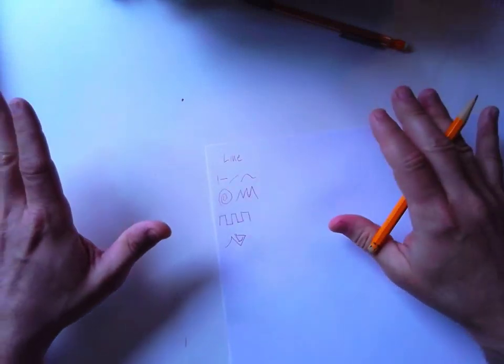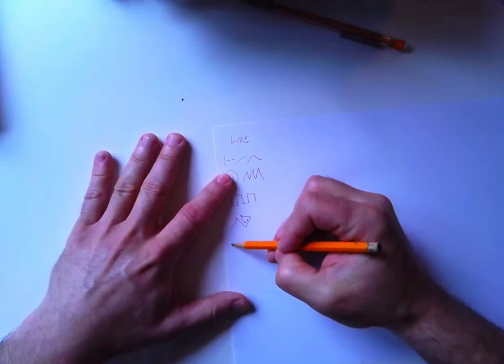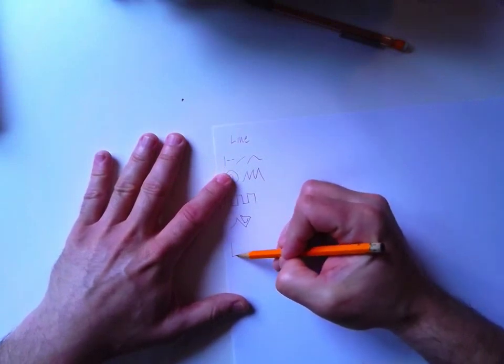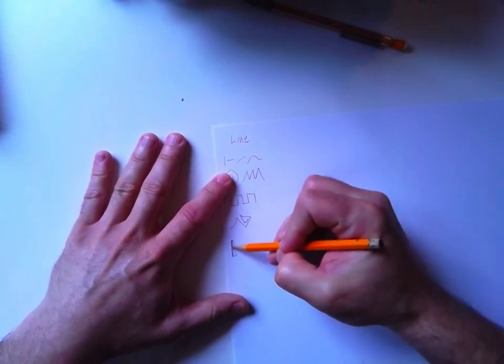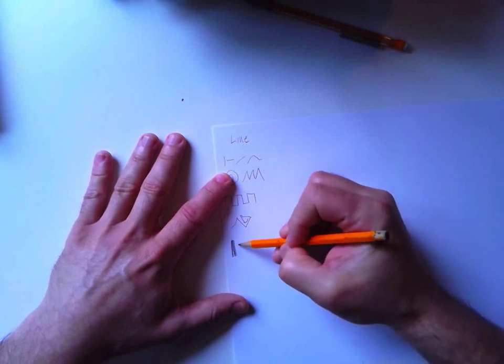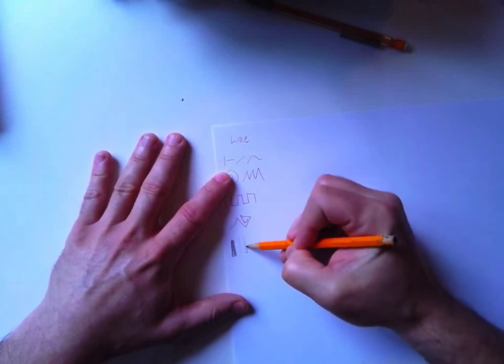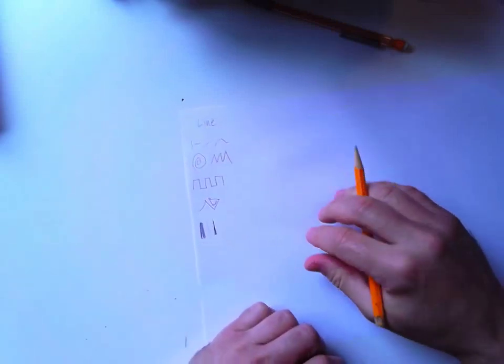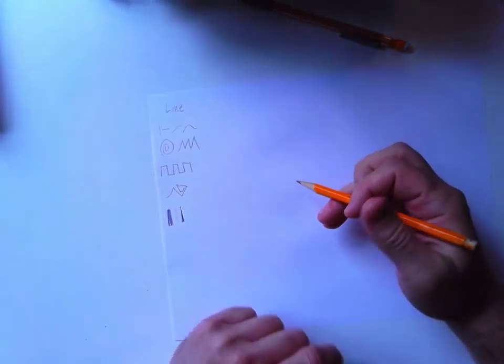There's all kinds of lines. There's even lines that are thick. If I were to fill this in, there's thin lines, there's tapered lines. So all kinds of different lines are going to become useful.